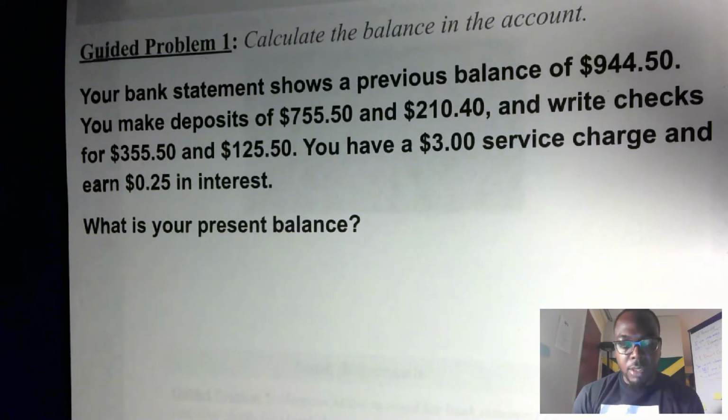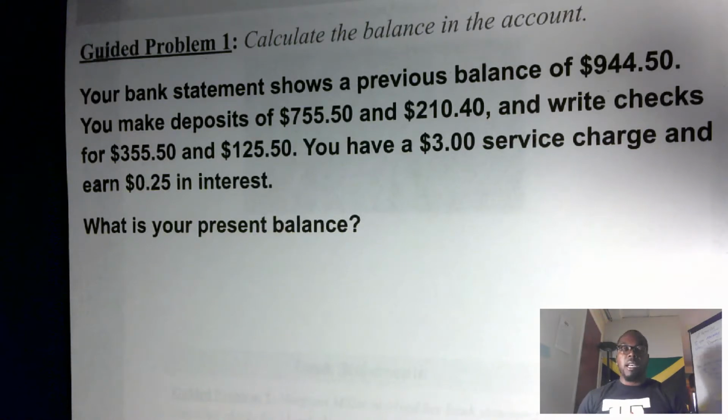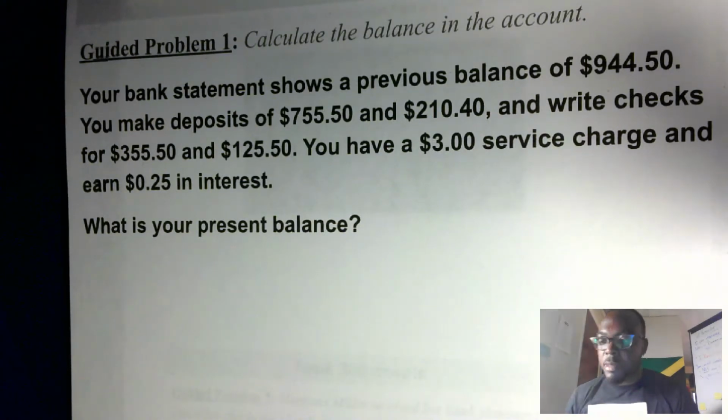You will also see a formula for how to calculate your present balance, which equals your previous balance plus whatever deposits you make into your account, minus whatever checks or withdrawals come from your account, minus whatever service fees you have to pay, plus the interest that you may earn. Let's go into the first example, and you will see what I'm talking about exactly.